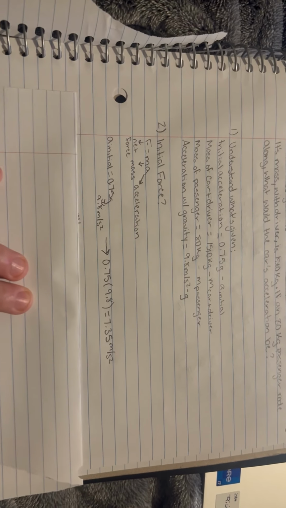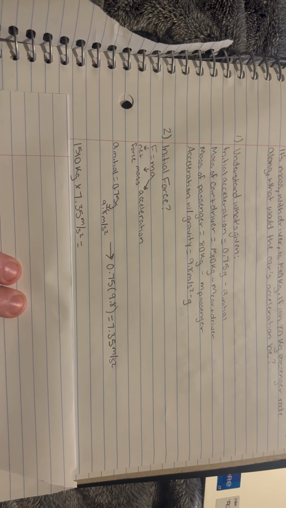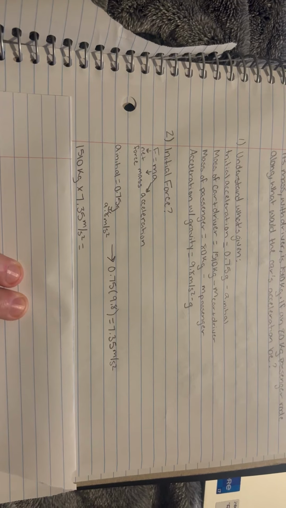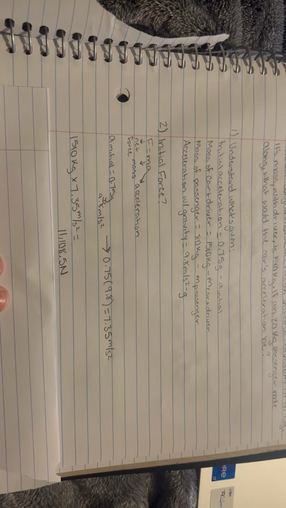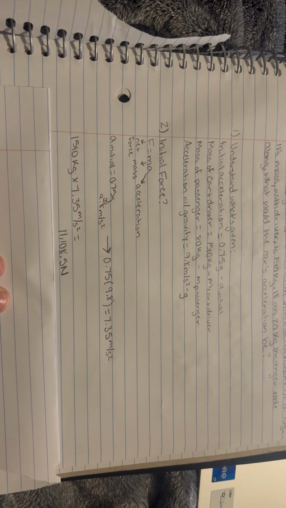That will then be put into a problem where we multiply that by the mass of the car plus the driver, which we will then have 11,108.5 newtons, which is our initial force.